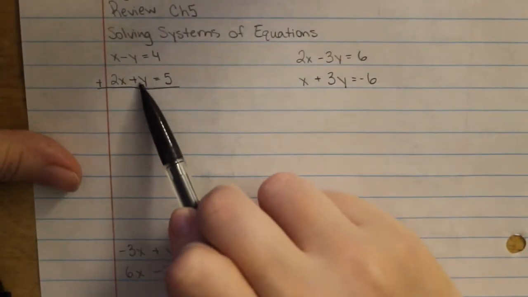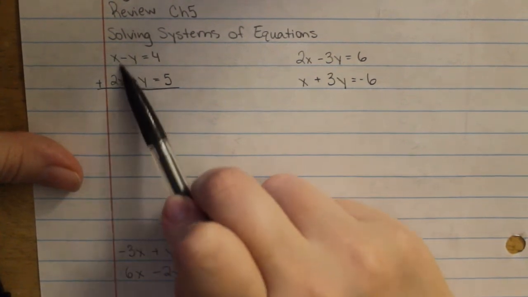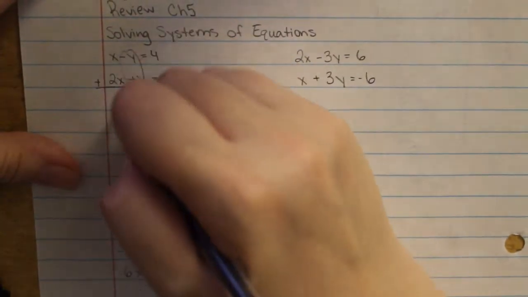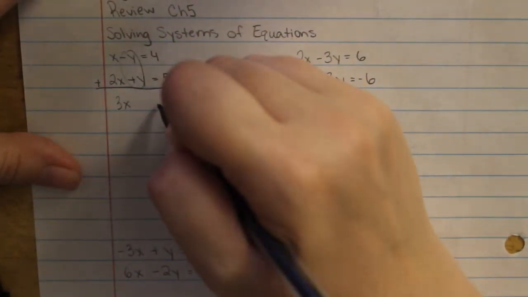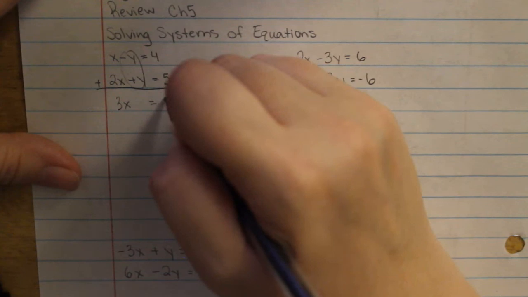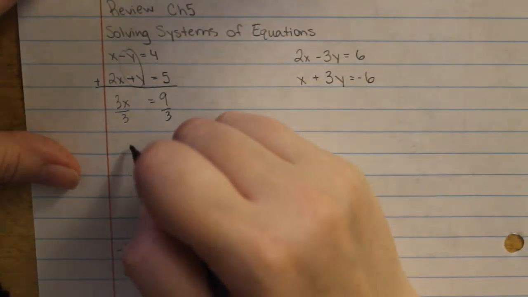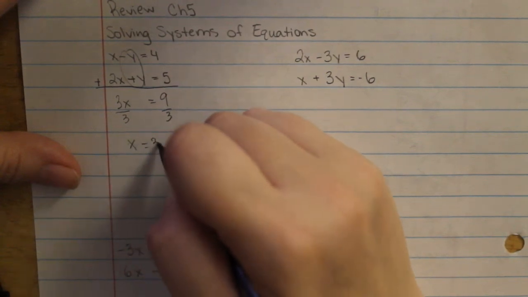So you can see here, I can just combine them without having to do anything because I've got a negative y and a positive y. And I know that when I add these together, it's going to end up canceling out the y's. So I have that 3x equals 9, divide by 3, divide by 3, and I have that x equals 3.